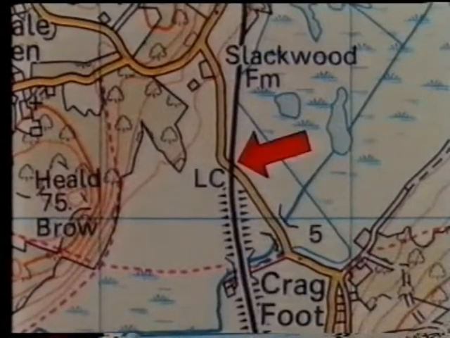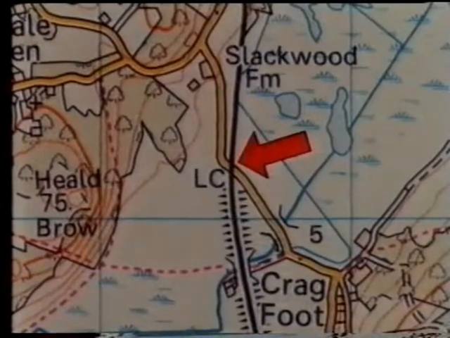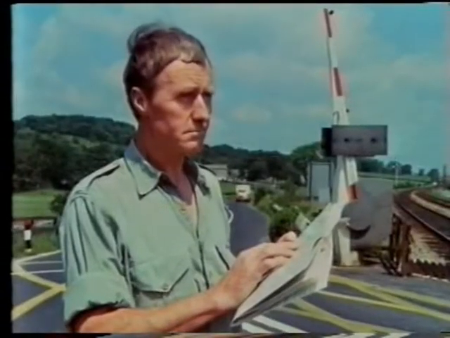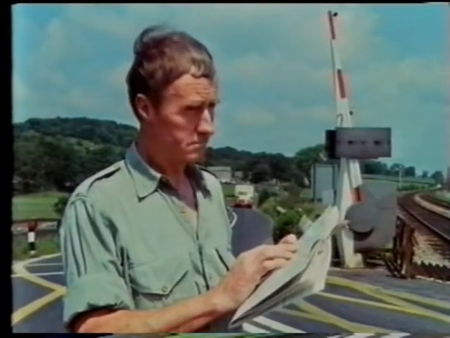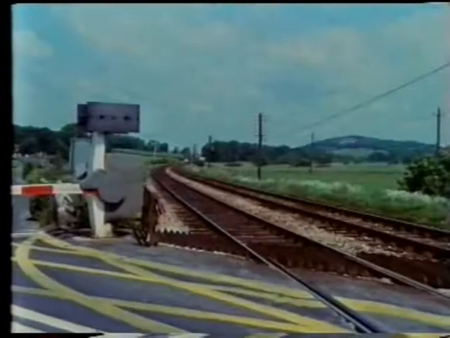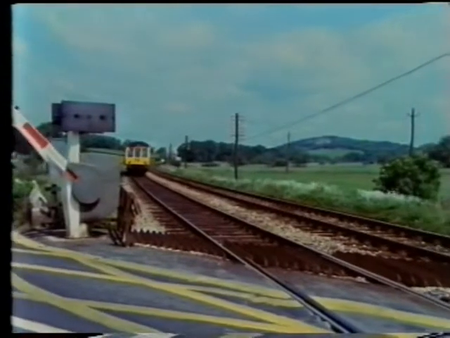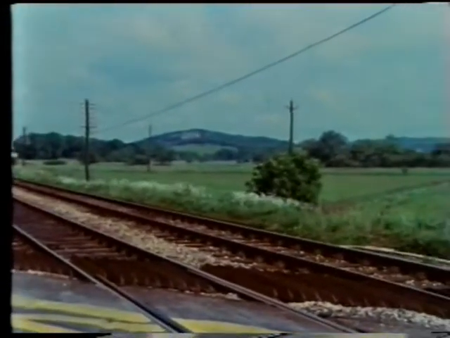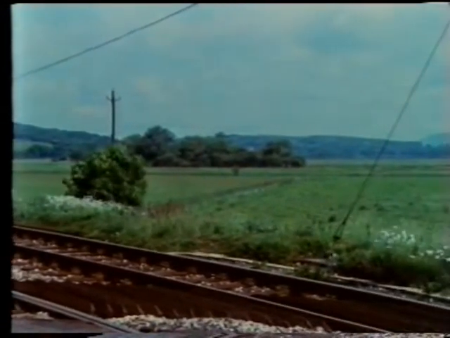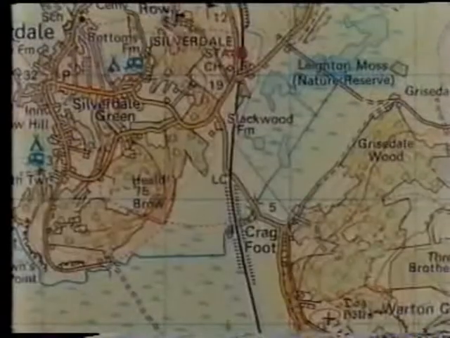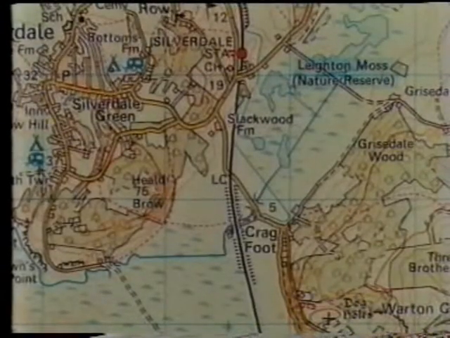We'll stand by this level crossing. The railway here runs almost due north. To its right, part of the marshy lowland, just as the map tells us.